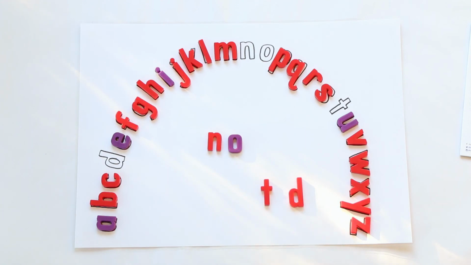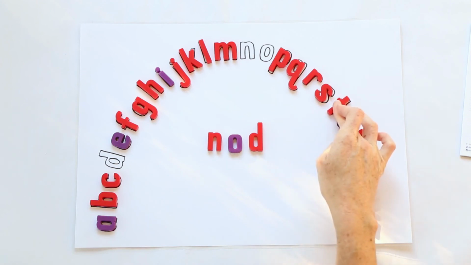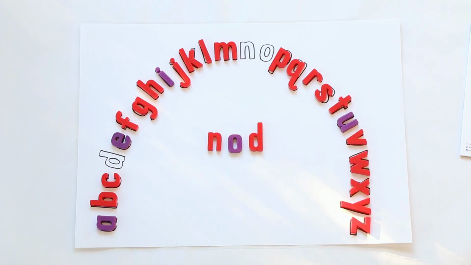Let's start with a T. T. Is that voiced or unvoiced? Unvoiced. Good. What about a D? D. It's voiced. Now we know that the word nod ends on a voiced sound, so it must be a D and not a T. Now we have the word nod.